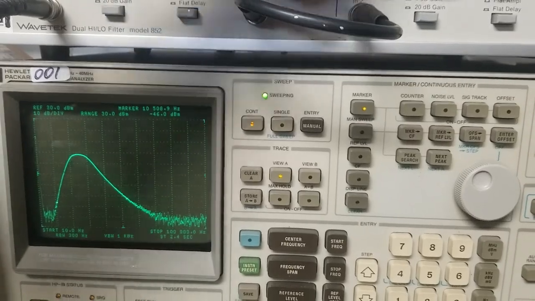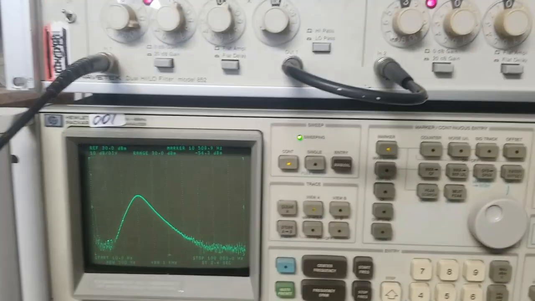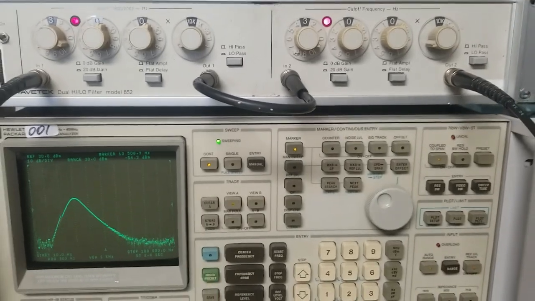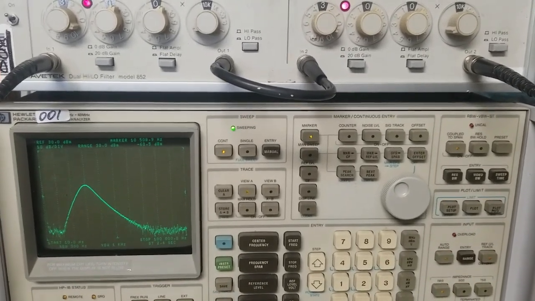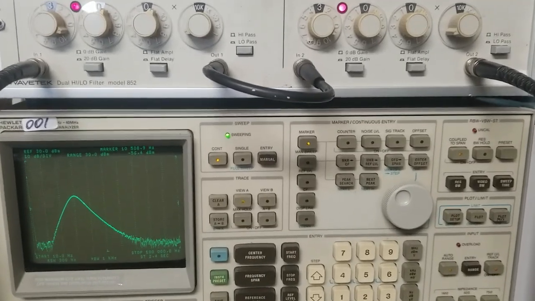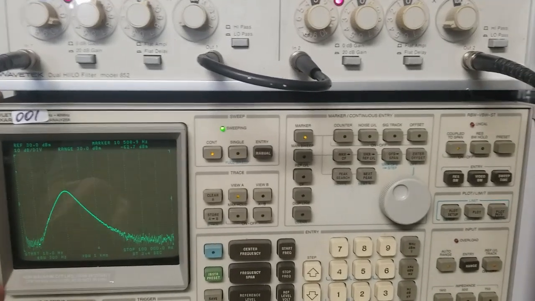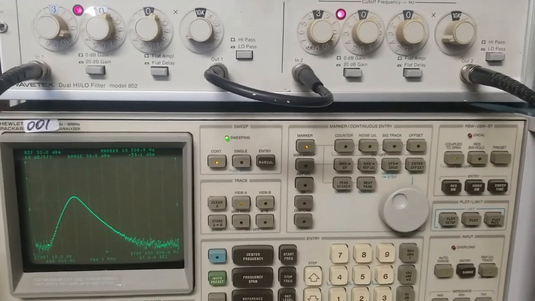Okay, so right there you can see that it changes. So you can actually have a bandpass filter when you use one high pass and one low pass. There is another type of filter which is called a notch filter, but it will be impossible to demonstrate with this device.